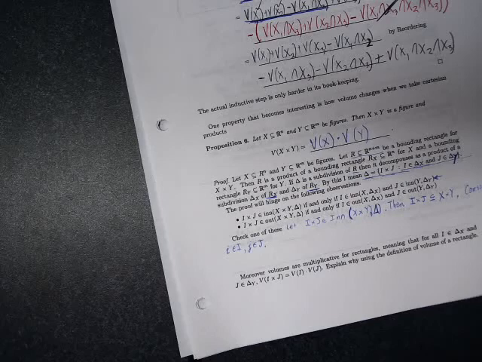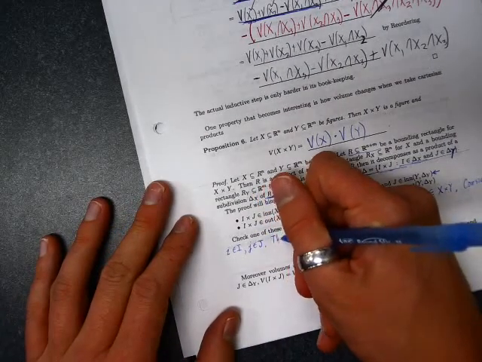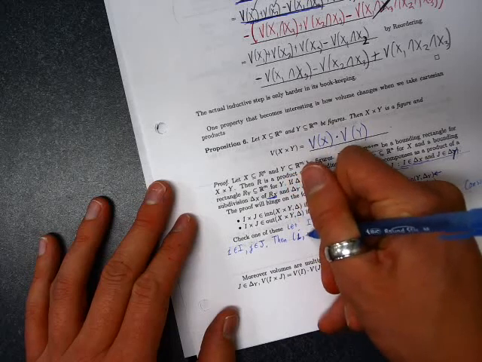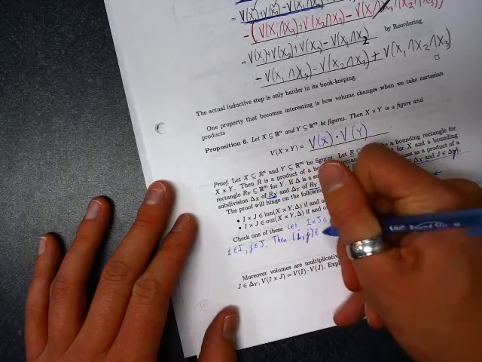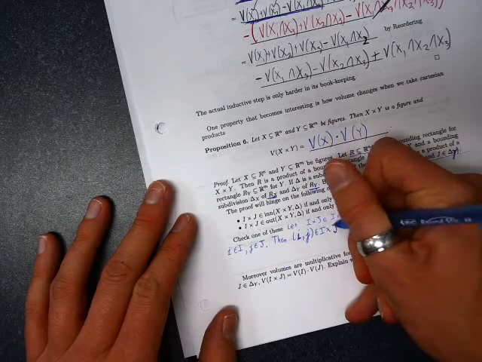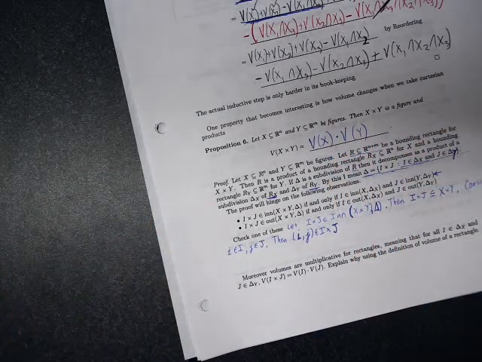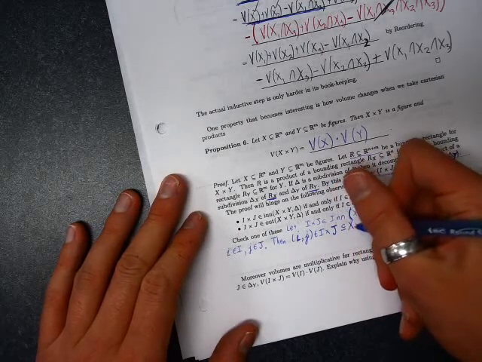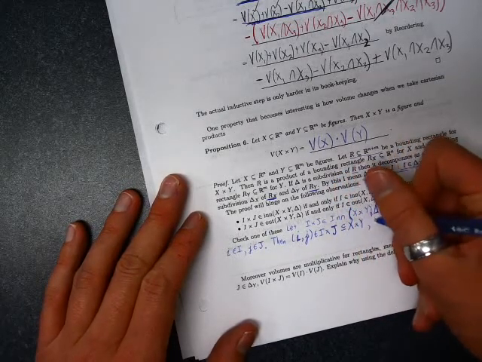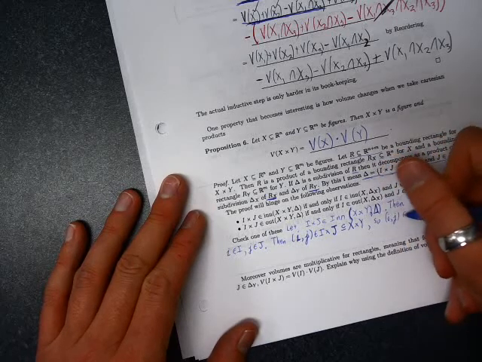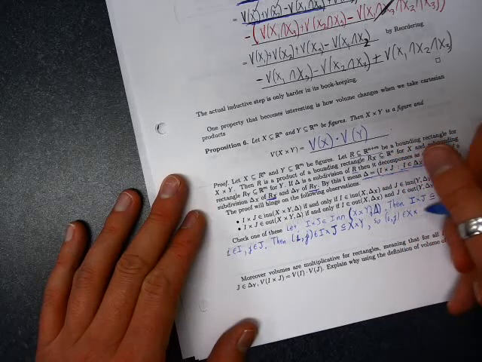Not comma, cross: I cross J. Yes. Then i comma j is in I cross J. But what do I know about I cross J? It's a subset of X cross Y. So apparently then i comma j is in X cross Y.